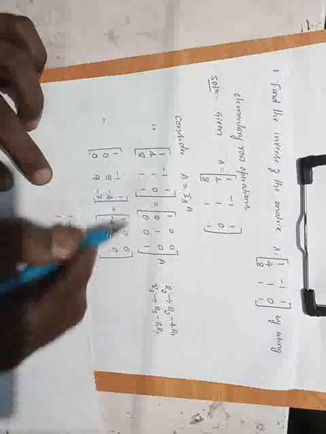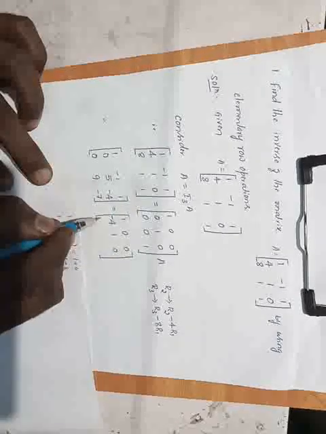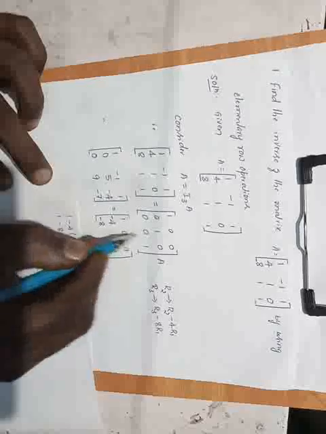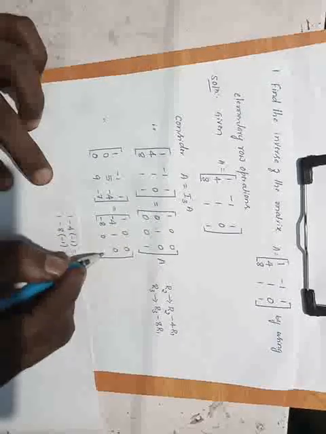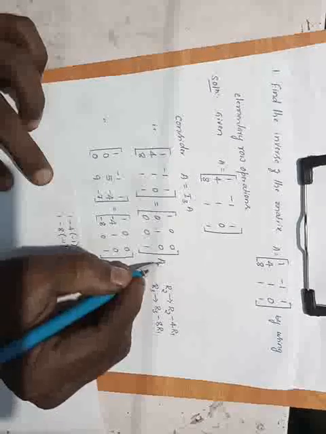R3 minus 8 times R1. This minus 8 times this is minus 8 now. Okay. 0 minus 0 is 0. Next, 1 minus 8 into 0 is 1 only. You carry A as it is. This is what we get after doing these operations.